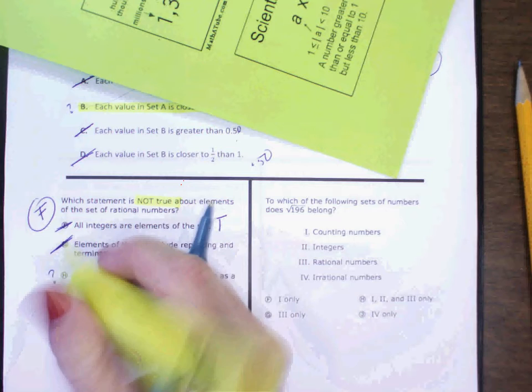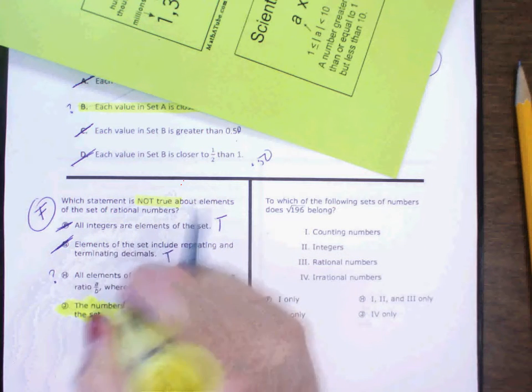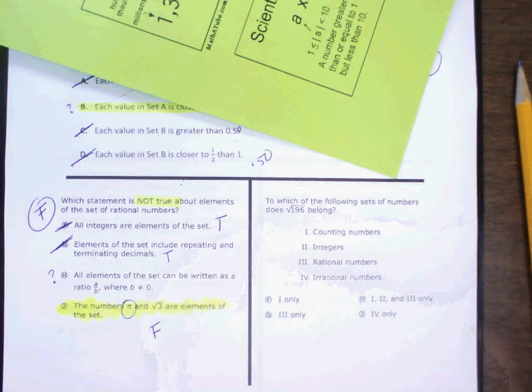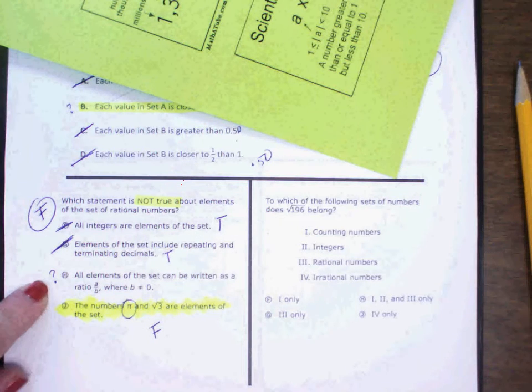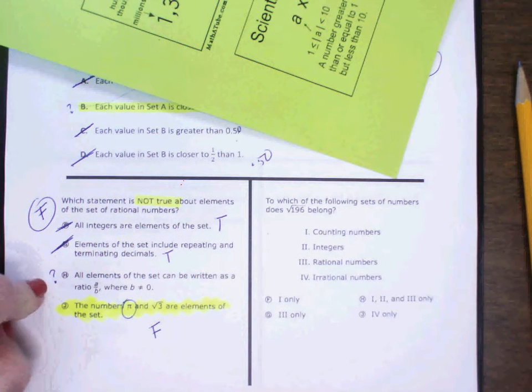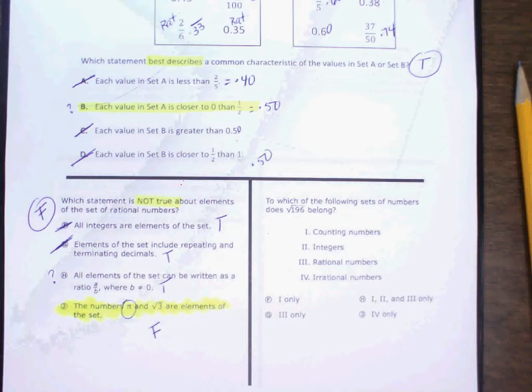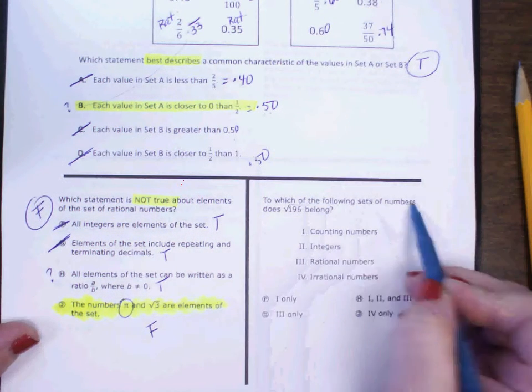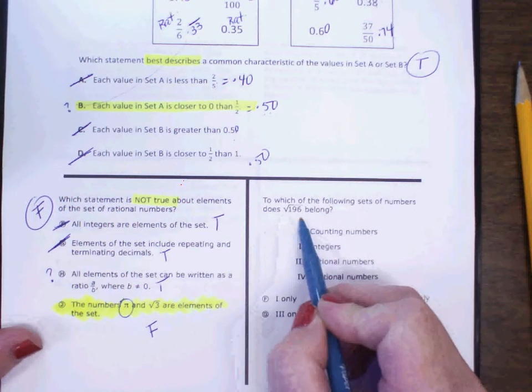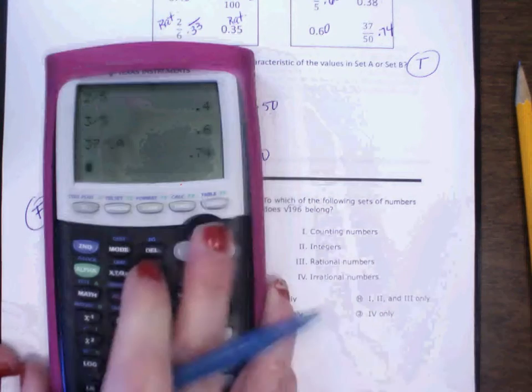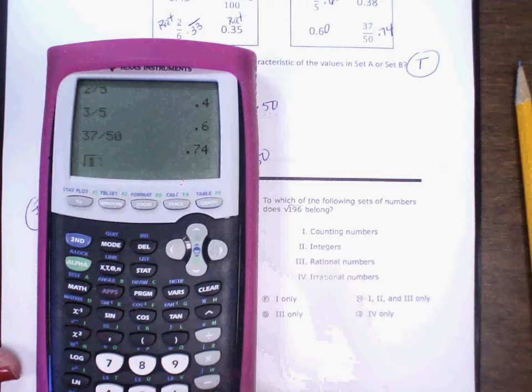The number pi and the square root of 3 are elements of this set. Well, pi is not rational. What is pi? Irrational. So this one is definitely the false one. So your answer was J. See, if you don't know about one of the options, don't panic. Just read the next one. For those of you that did not know that this was true.